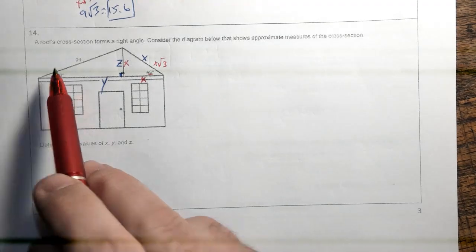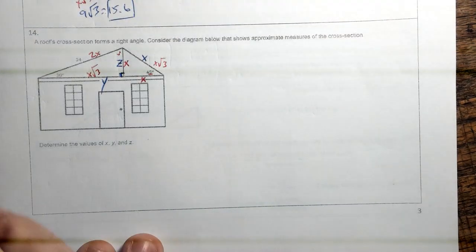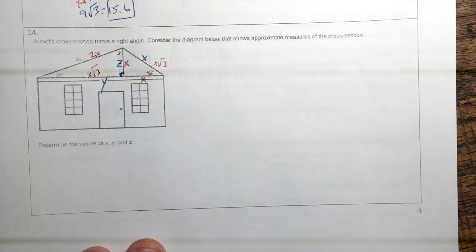Now if this is 30, that makes this 60. So luckily for us, this cross section z is x for both of these triangles. This side of the roof is x times the square root of 3, and this guy is 2x because that's the hypotenuse. I wrote all those in red, these in blue.